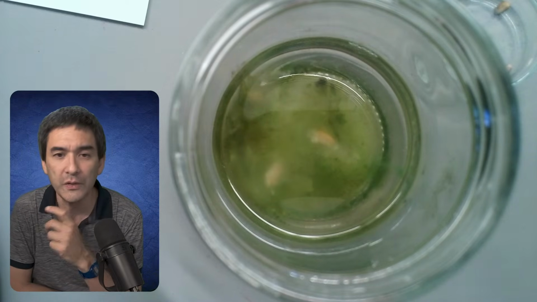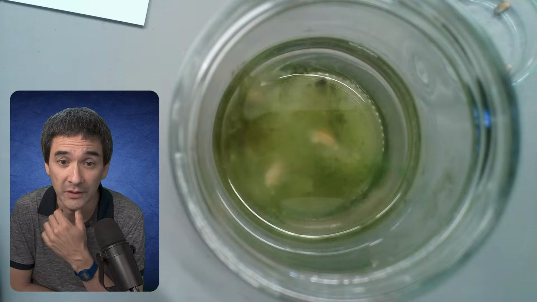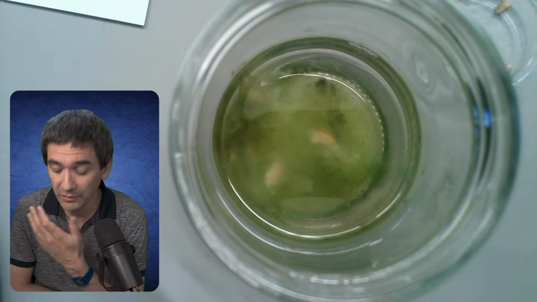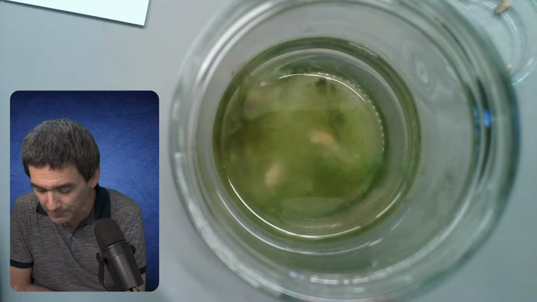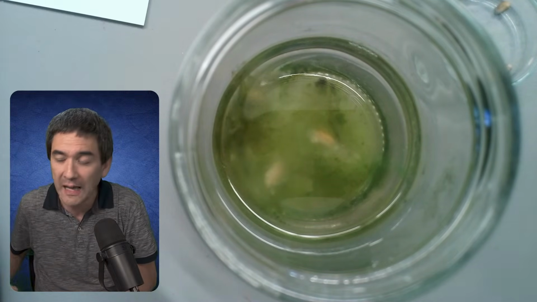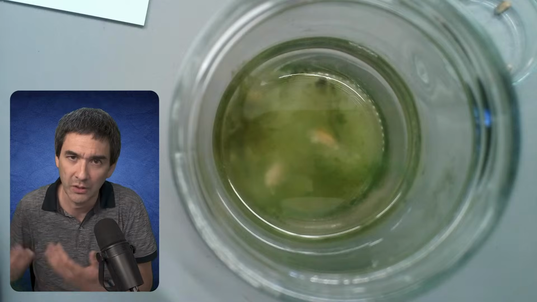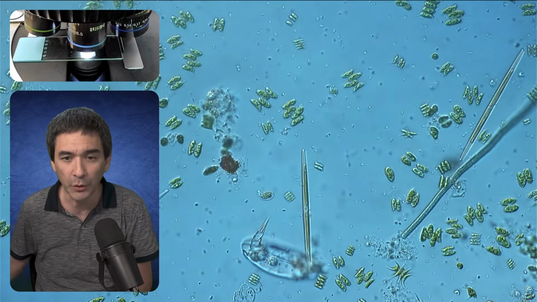It turned much more green, so the algae started to grow. There are now also a whole bunch of rotifers in here. Other planktonic algae also started to increase. So it's a pretty active water sample. As the water evaporated, I added more and more water to compensate for the evaporation. And this is basically what we've got here.